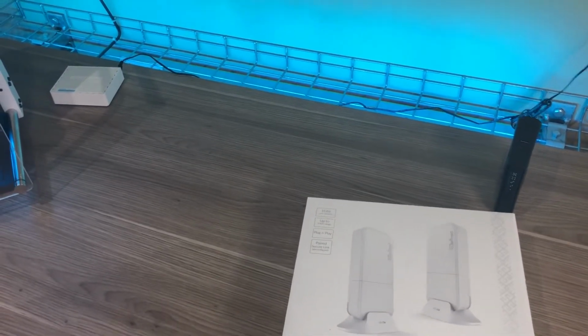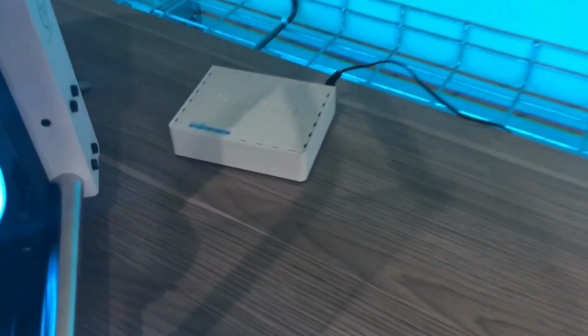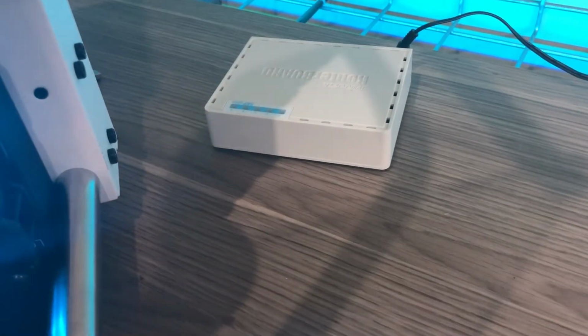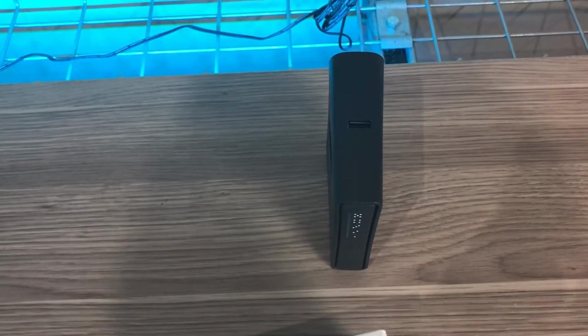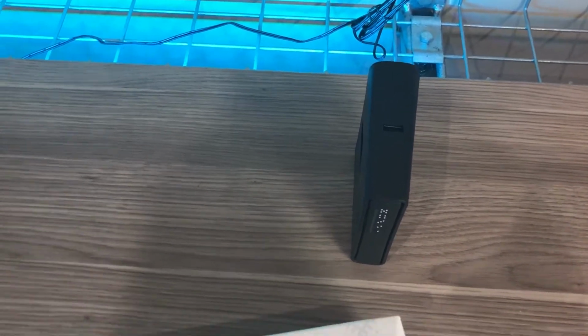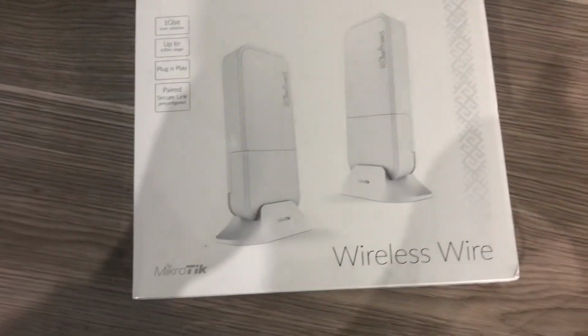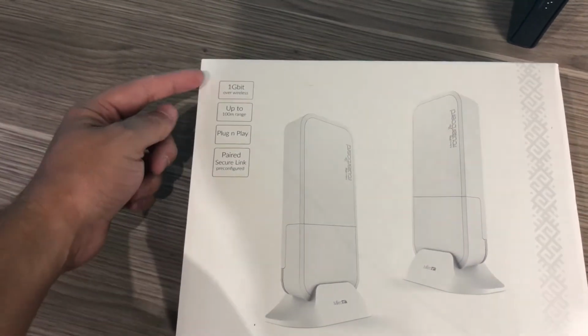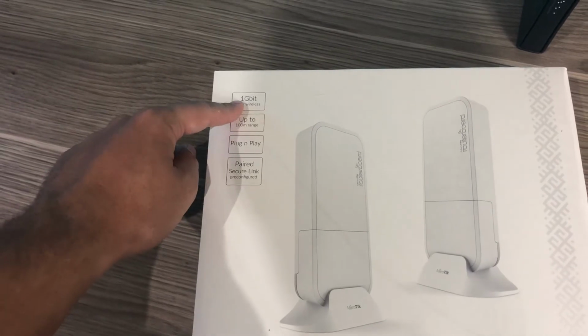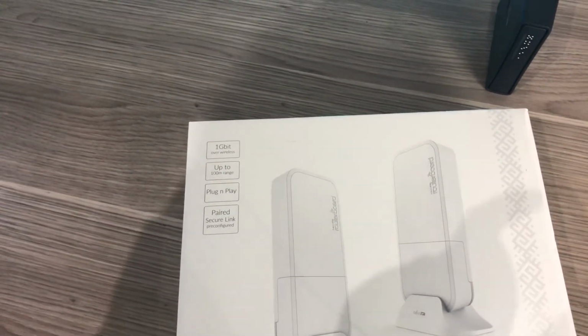Okay, so my setup today is going to be this MikroTik HAP-AC connected to this one, and then we're going to see what the throughput is on those. I already did a review of this, so we already know that it is possible to get your gigabit per second over the wireless, but it's very unlikely.